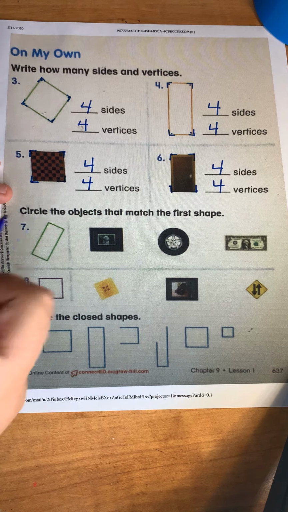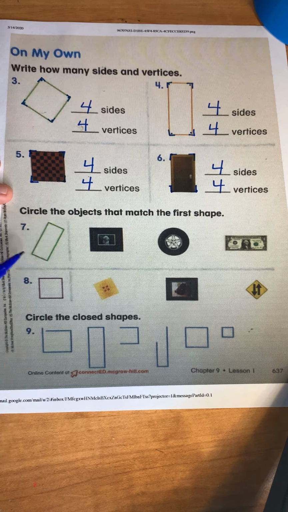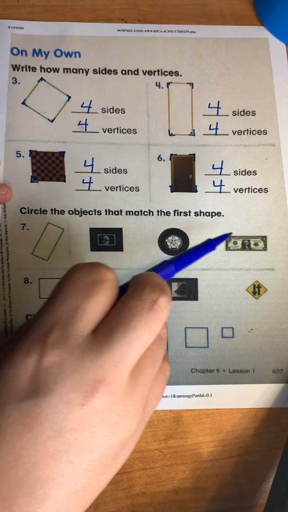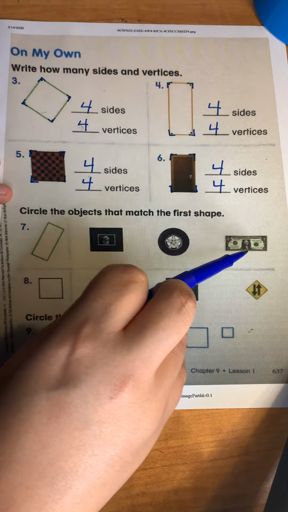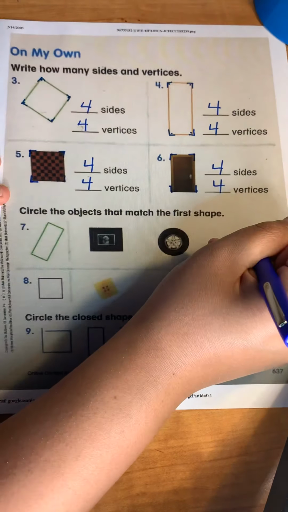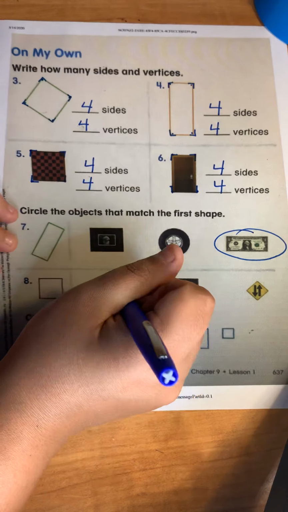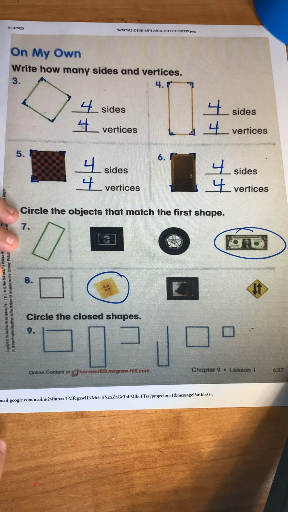Number 7. It says circle the objects that match the first shape. So this is the first shape, this green rectangle. So we need to look at the 3 other objects that are here and see which object has a very similar shape to this first one. So in this case, the dollar bill has the same shape as this green rectangle. Okay, number 8, we have a square. So which one do you think has a similar shape to the purple square? That's right, this yellow square right here, right?